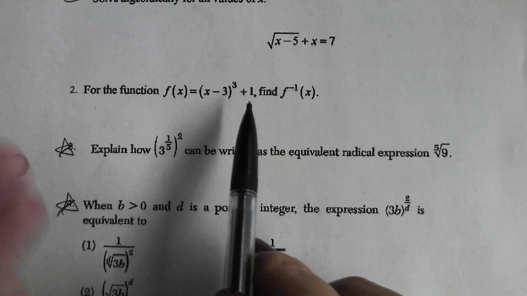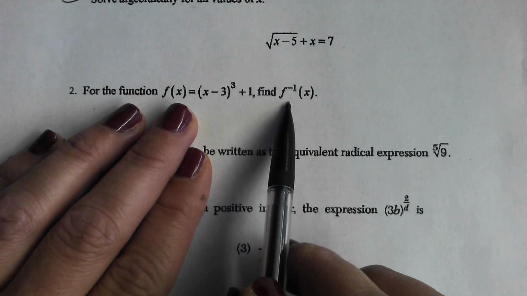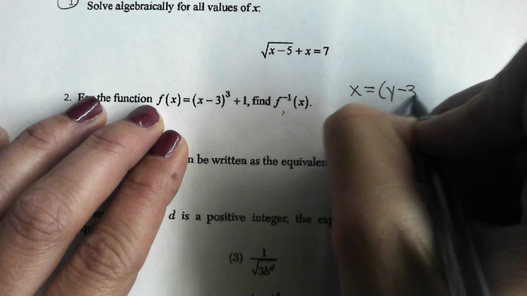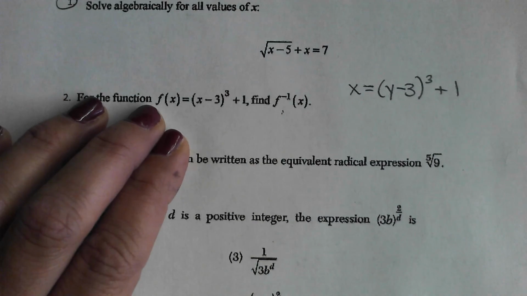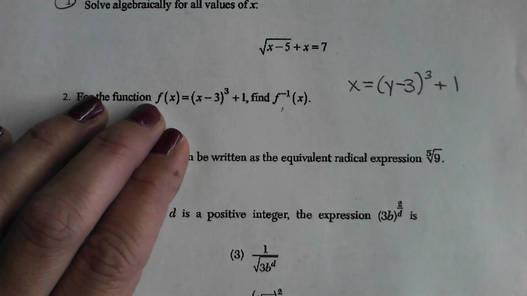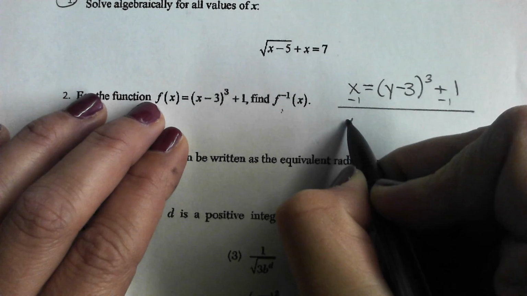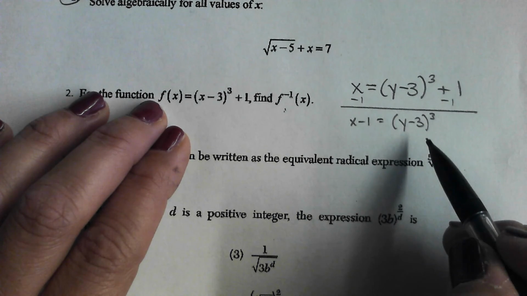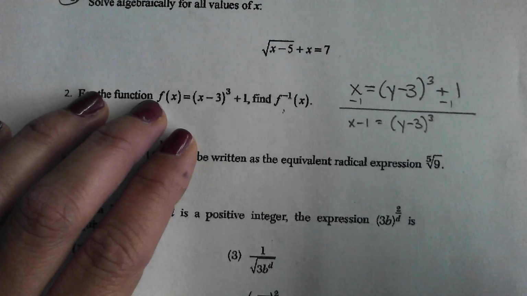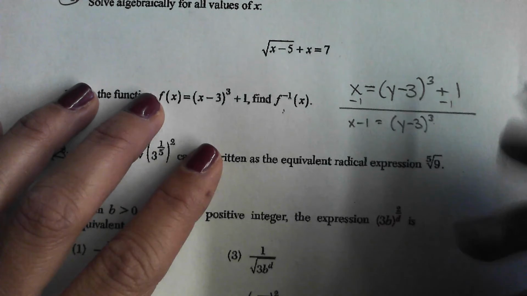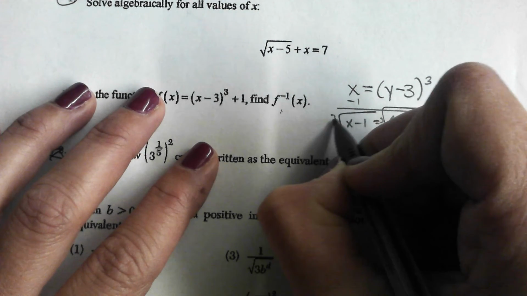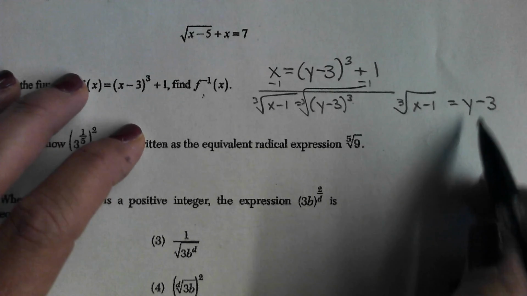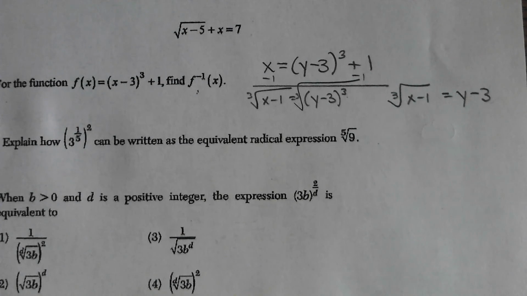So here's something that might be a random one. Writing the inverse. That whole process, switch the x's and the y's, so x now equals y minus 3 cubed plus 1. Switch the x's and the y's and solve for y. So I'd have to subtract the 1 over. And how do you get rid of the third power? Cube root it. Right. To get rid of a square, you square root it. To get rid of a cube, you cube root it. So you would cube root this. So you'd have the cube root of x minus 1 equals y minus 3. And then just add 3 to both sides, and you're done.